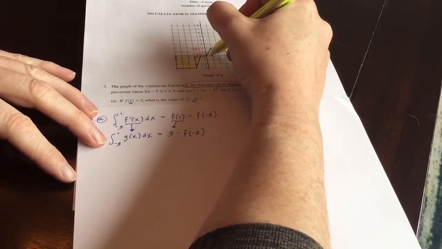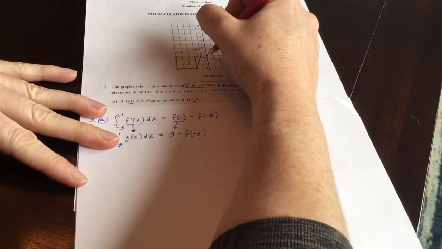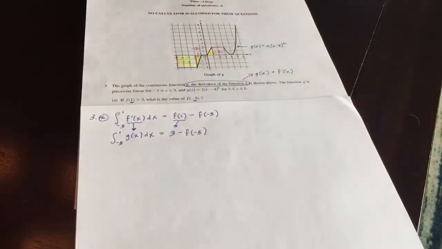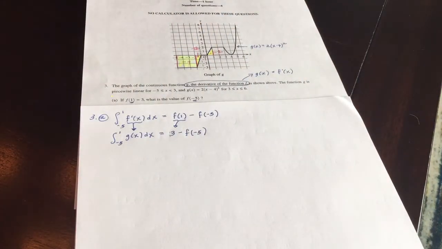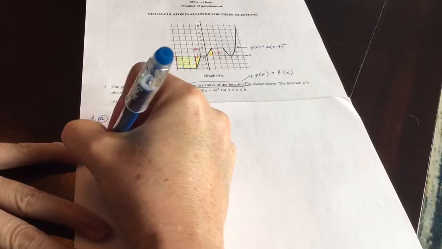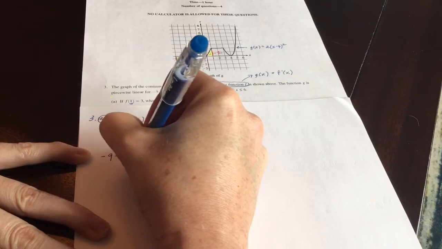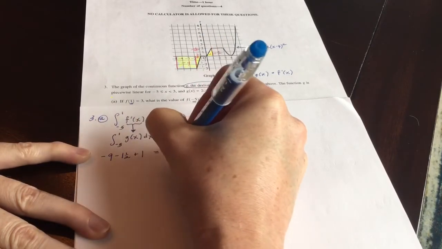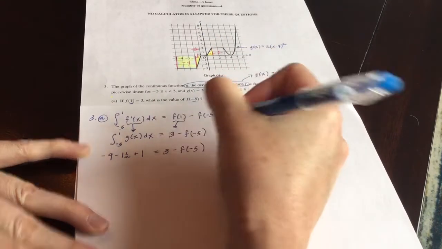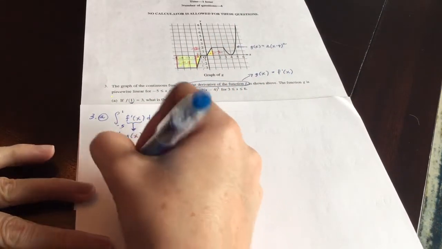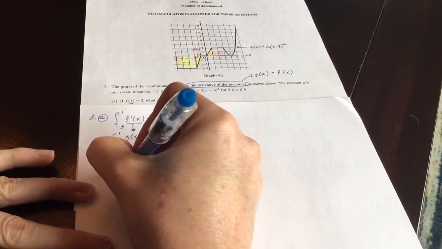And this triangle right here is a 1 by 2, so you'd get an area of 1, and your integral value would be +1 because you're above the x-axis. So for the integral value, you'd have -9 minus 1.5 plus 1, which is -10.5 plus 1, so -9.5.